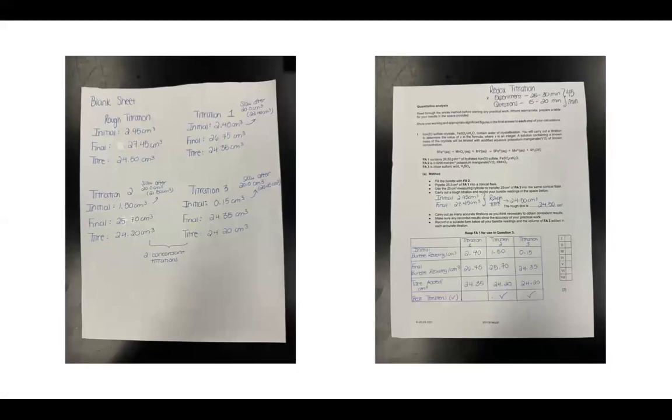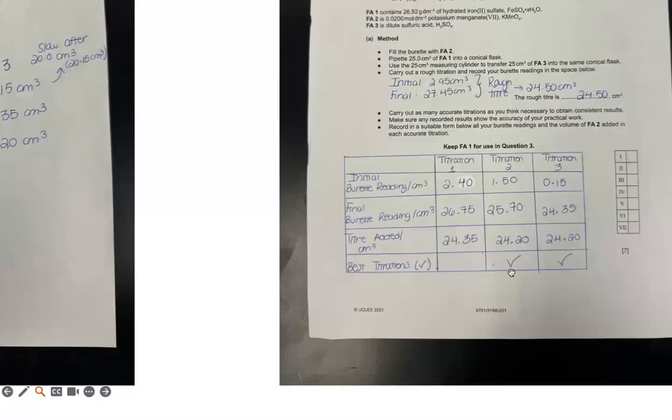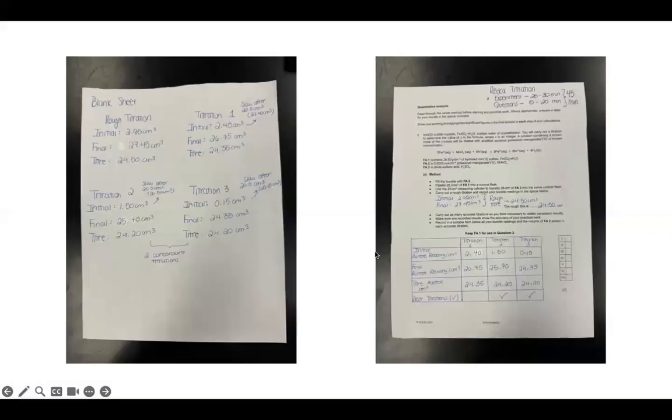And then for this best titrations row, make sure that you mark the ones that are concordant. So here, these are 2 concordant ones, so we're going to check them off so that the examiner knows this is what we're going to be using in our calculations. Remember, before you move on, just to make sure that every single volume that you put in here has 2 decimal places, ends in 0 or ends in 5, and that you have the units on the side here. If you don't, you're sacrificing a lot of marks that are very easy to gain.